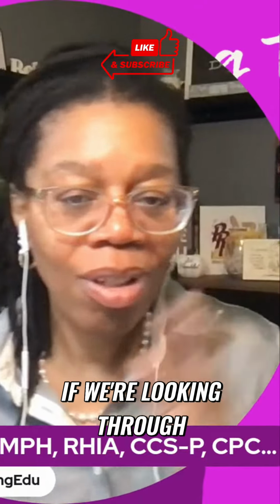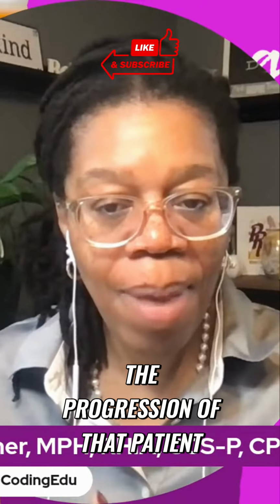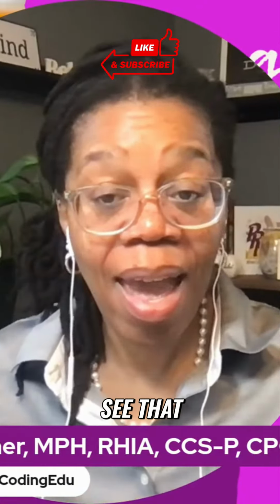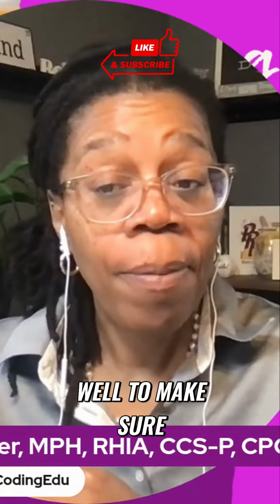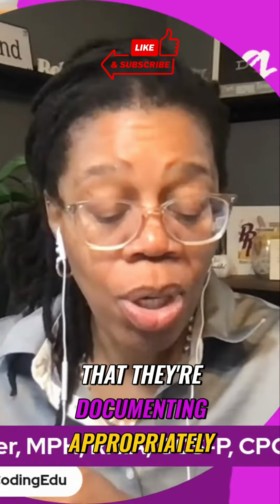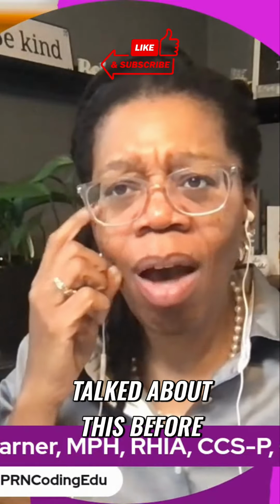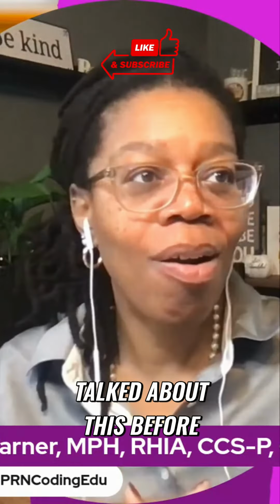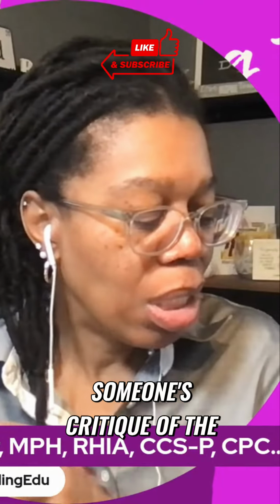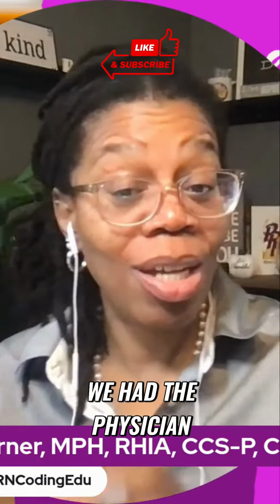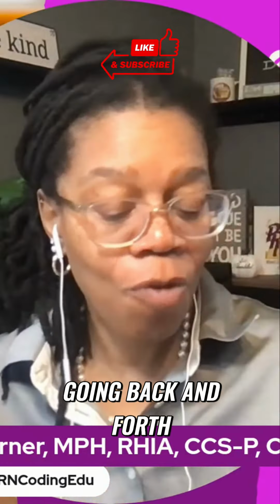But again, if we're looking through the progression of that patient, we can kind of see that. And maybe that's an opportunity for a query of a physician as well, to make sure that they're documenting appropriately. But also, and I think we talked about this before, when we were reviewing someone's critique of a physician, we had the physician and we had a coder, and they were going back and forth.